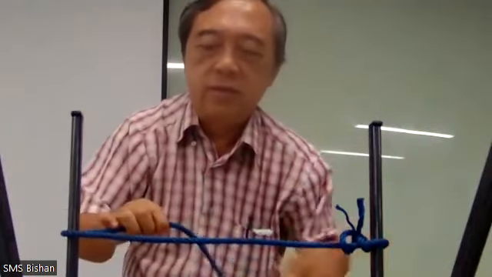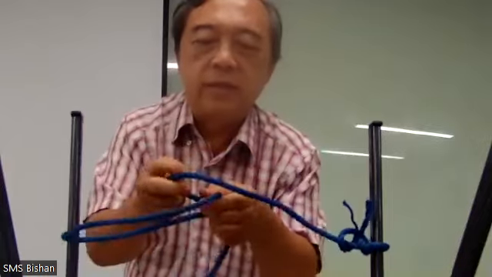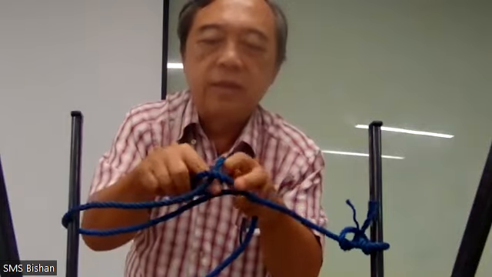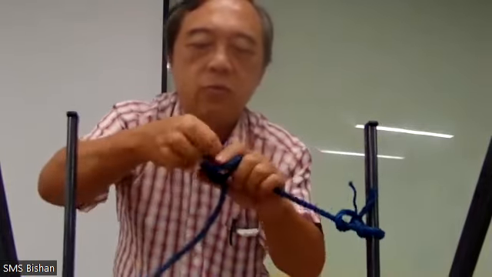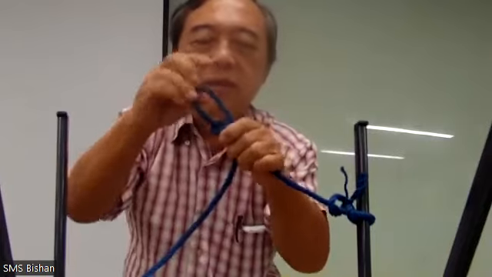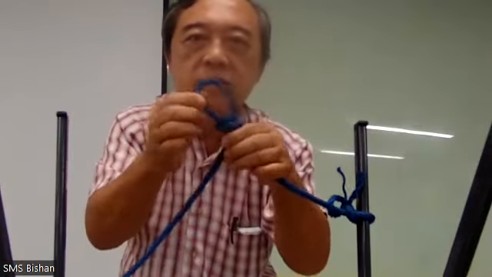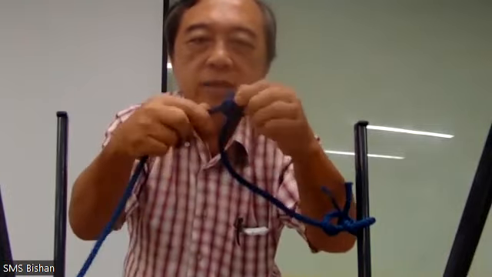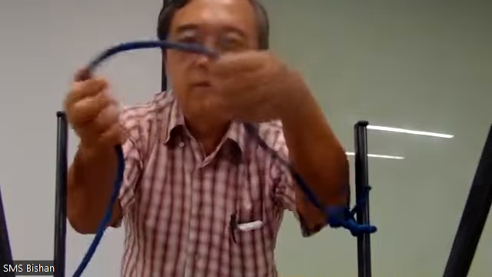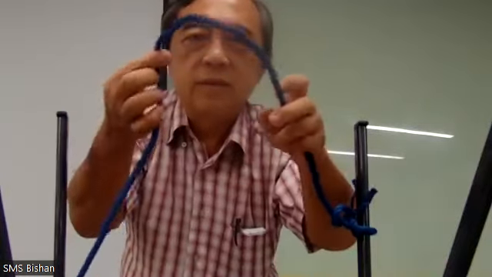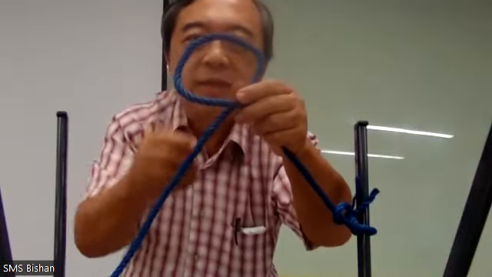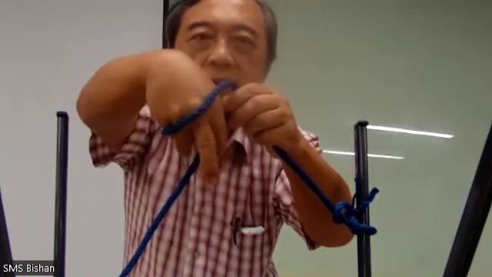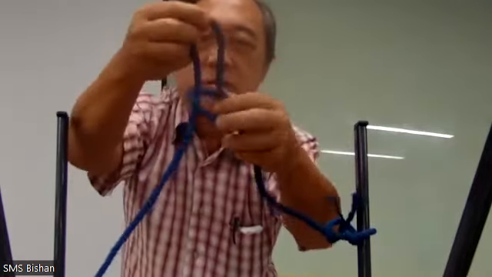So what we do is, you can do a loop like this. You take this, you curve it, and then you pull one more loop up. Then you get a simple knot. Okay, let me show you again. Just curve it like that, and then put your hand in, pull out, and then you get another knot.